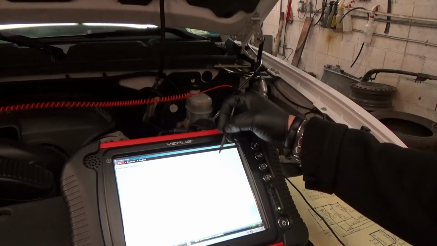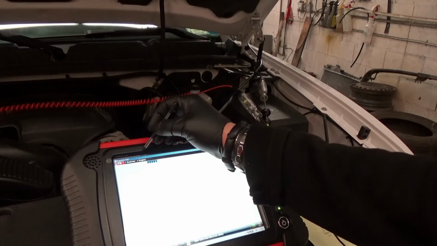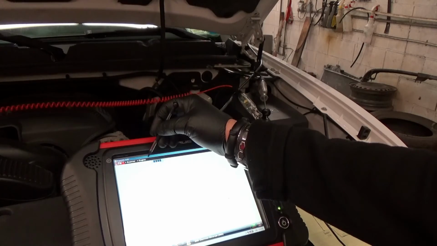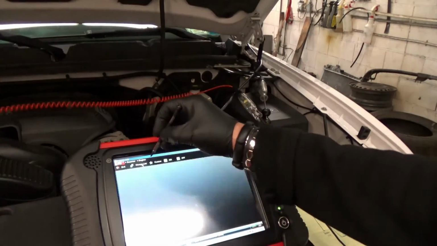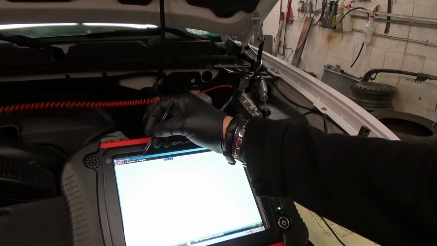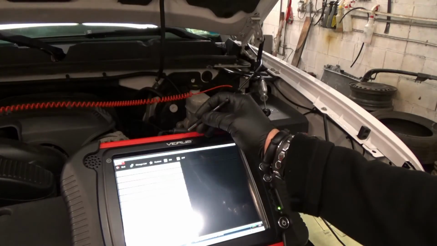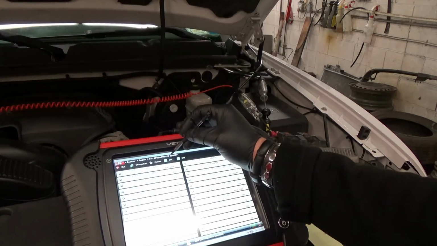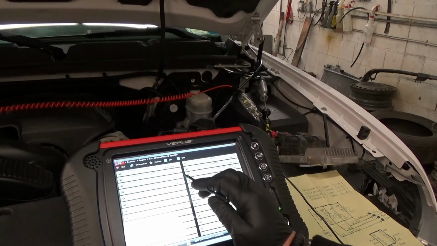Functional test, output control. I'm going to select 4. Change that up the list. And I'm selecting now number 4, deactivation solenoid, which is my light green and black trace.